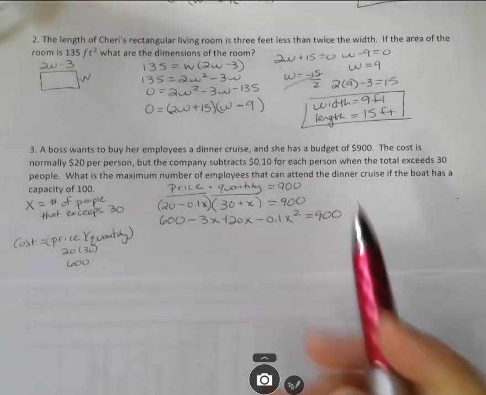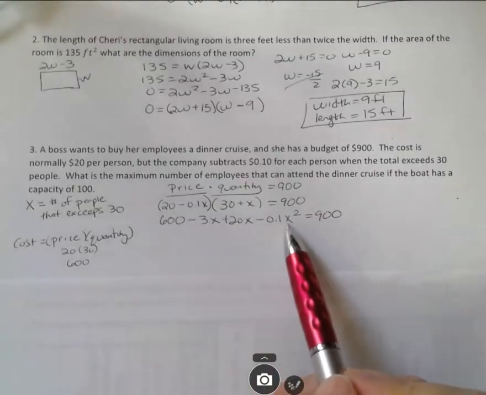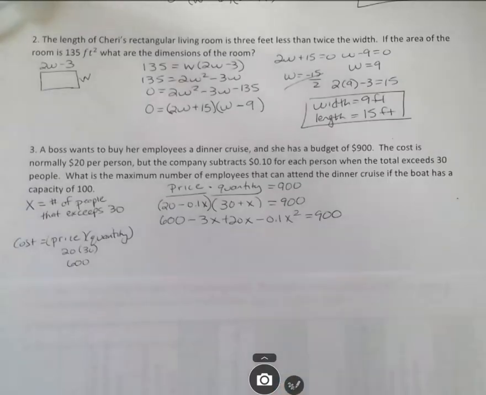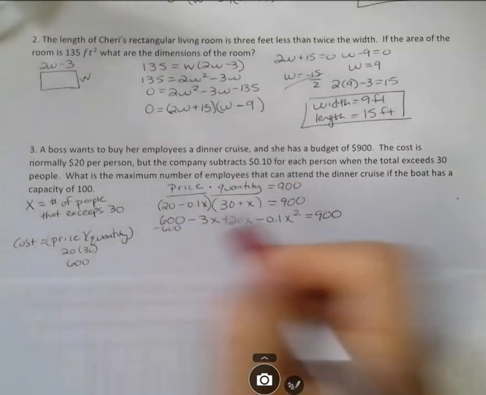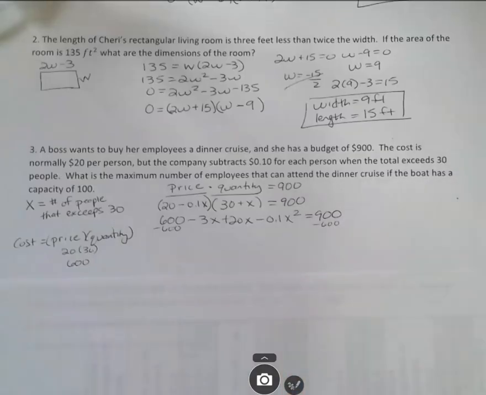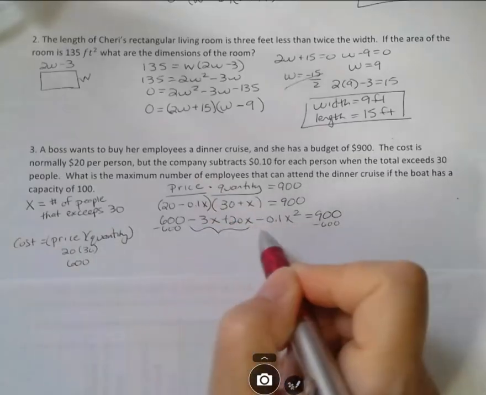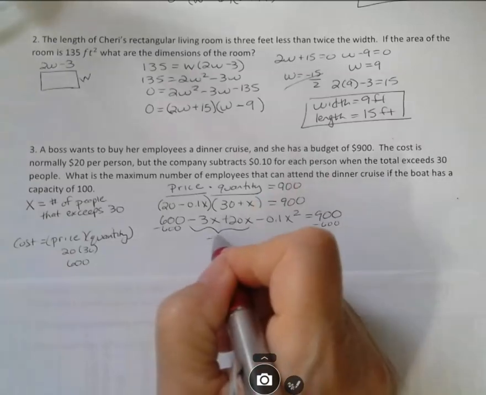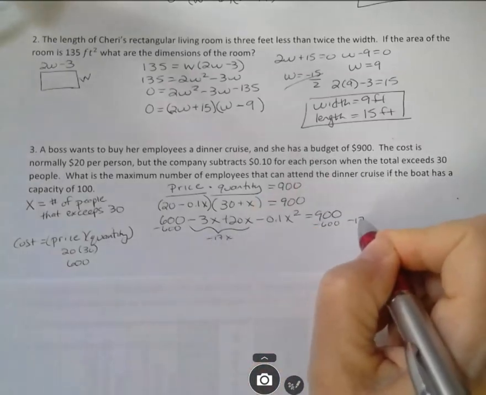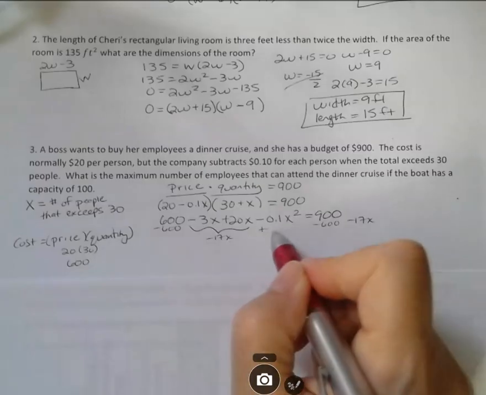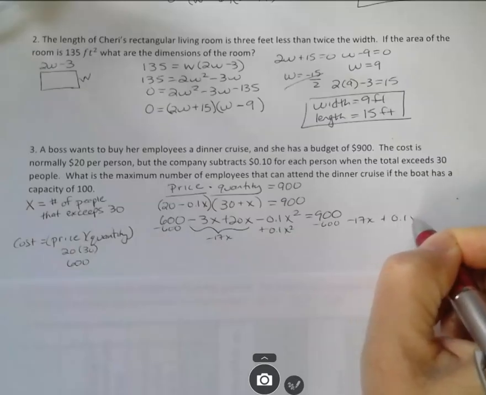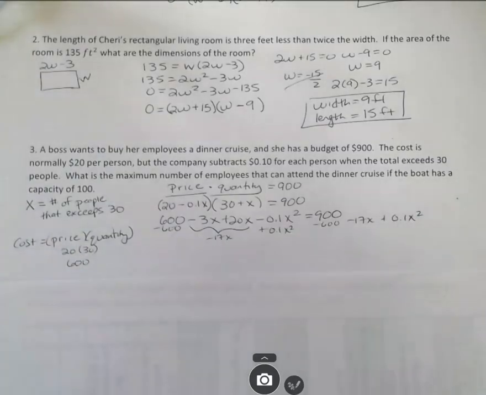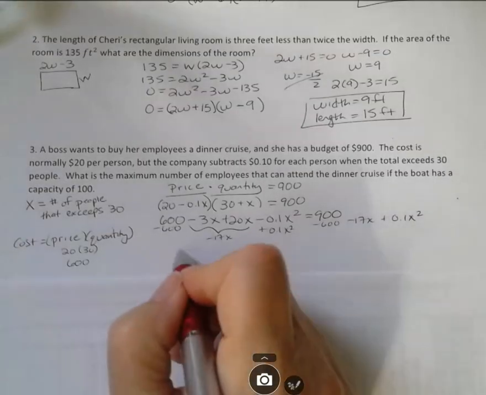I don't like my lead term, that's my term with the highest power, to be negative. So I'm going to scoot everything to the other side to make that happen. I'm going to subtract 600 from both sides. I'm going to add these two things together, that's going to be 17x. I'm going to subtract 17x from both sides, and then I'm going to add 0.1x squared to both sides. You could do it differently. This is just how it works in my mind. And that looks like this to me.